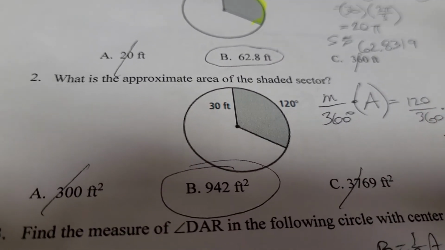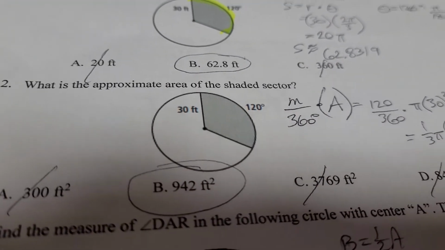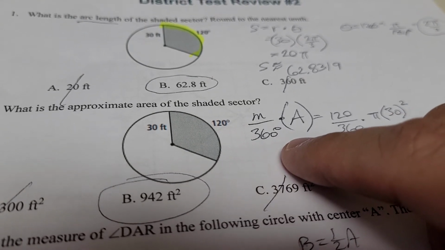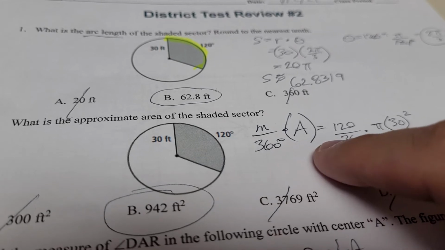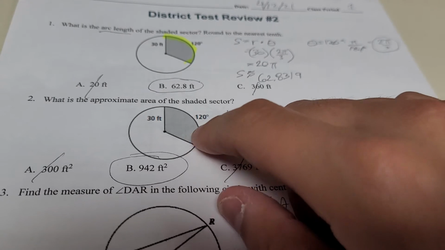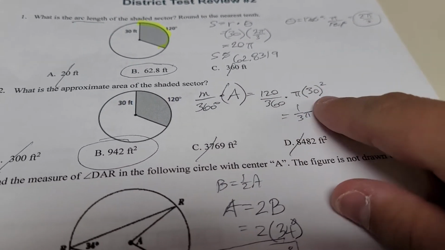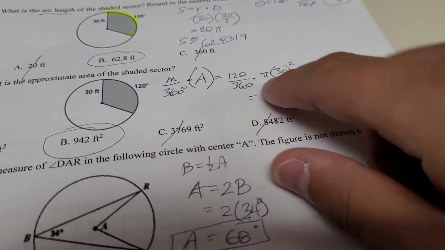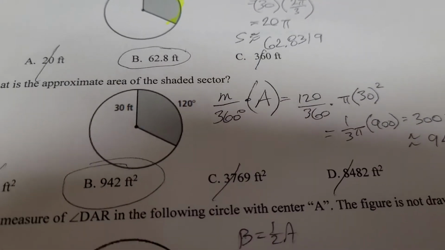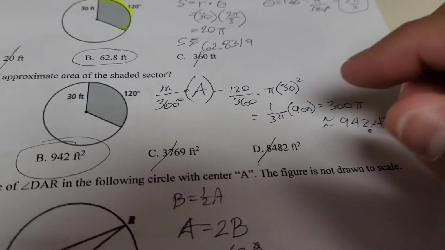Okay, on number 2, find the approximate area of the shaded sector. So here we are doing sector area. We did this a couple weeks ago. So you're just using this formula right here: M divided by 360 times the area of a circle. The area of a circle is pi r squared. So here, my angle that I have here is 120. So I'm just going to say 120 over 360 times pi times 30 squared. This is going to be the entire area of this circle. Remember, we're not trying to get all the area, we just want a piece of that area, just a portion of that.